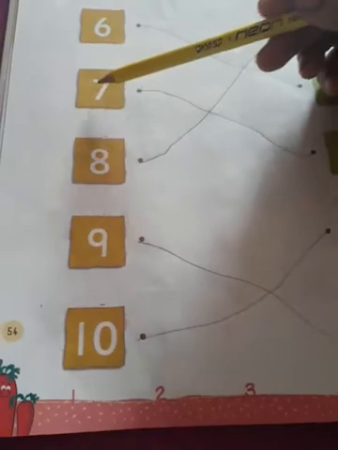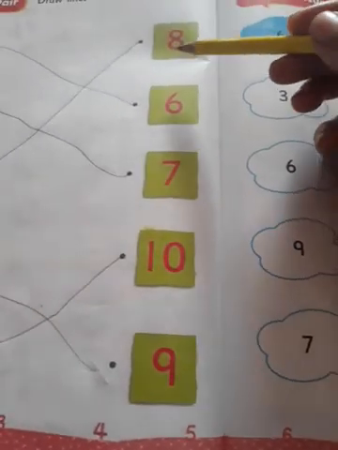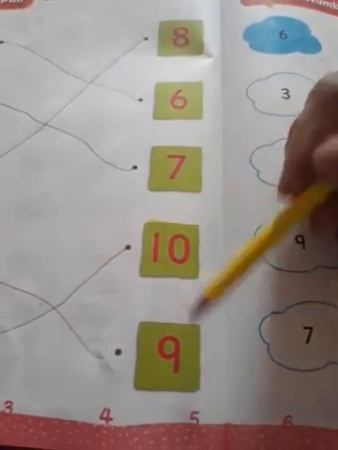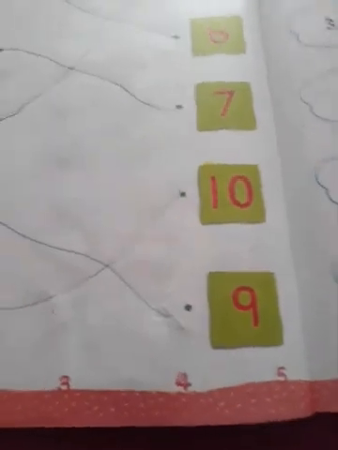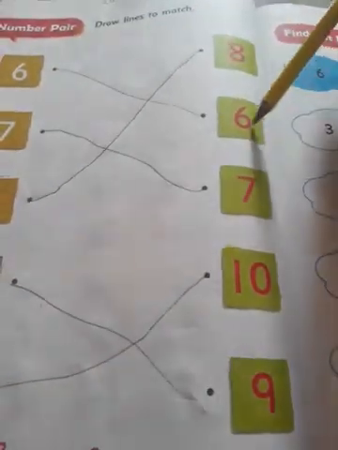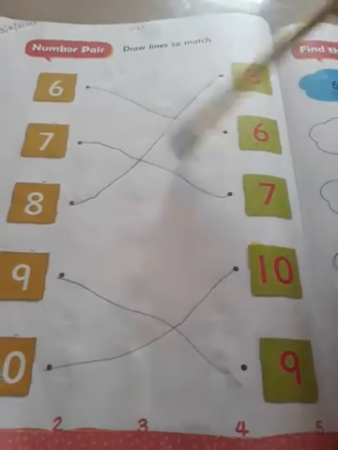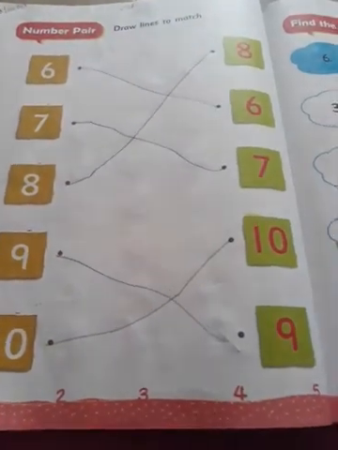See, they have given numbers 6, 7, 8, 9 and 10, and on the opposite side they have given shuffled numbers 8, 6, 7, 10 and 9. What you have to do? You have to match the correct number. You have to draw one line to match the same number. Number 6 and number 6 is here. So from this dot to this dot you have to draw a line like that. All the same numbers you have to match.